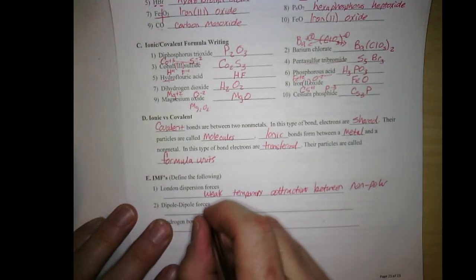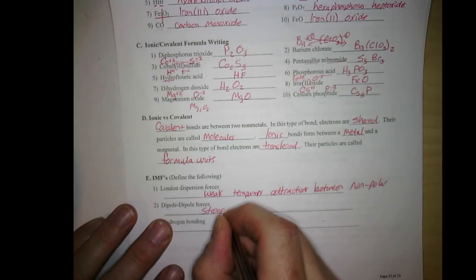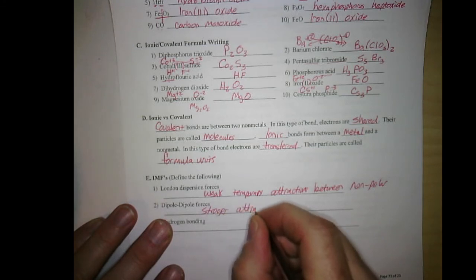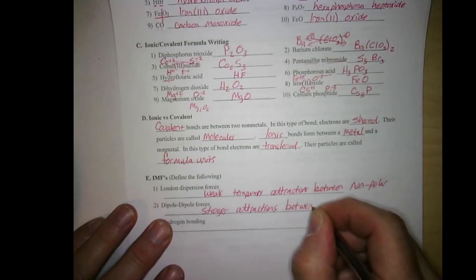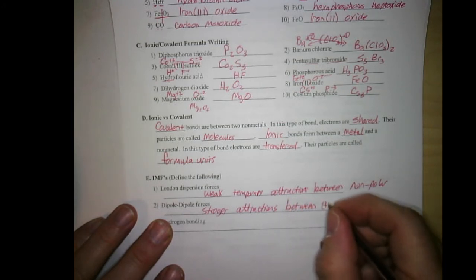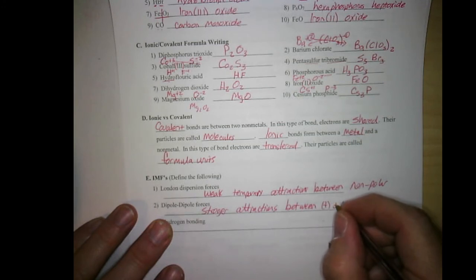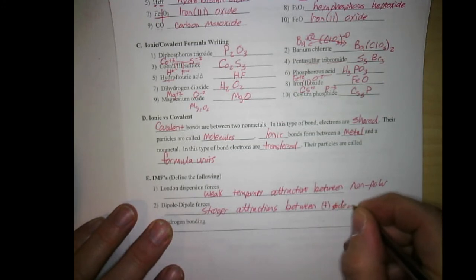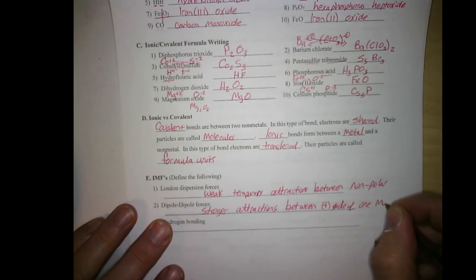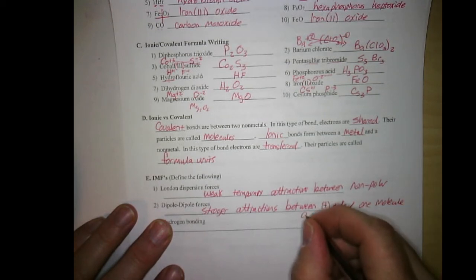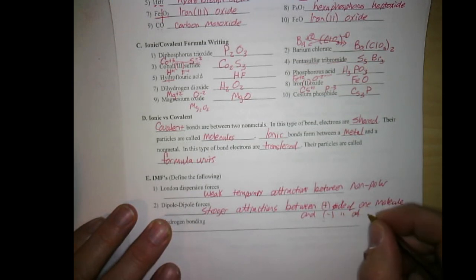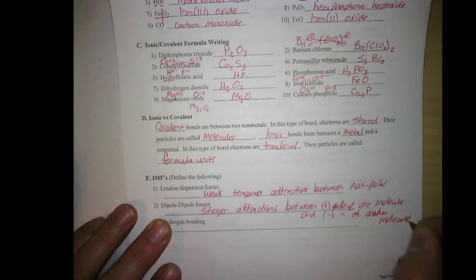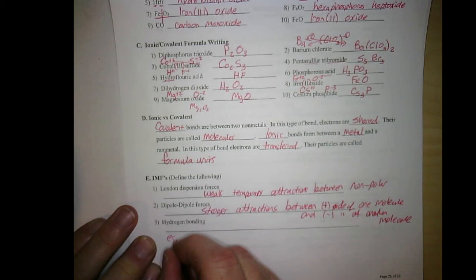Dipole-dipole, this is going to be stronger attractions between the positive side of one molecule and negative side of another molecule.